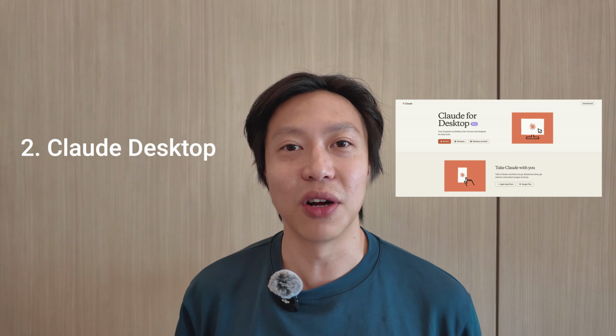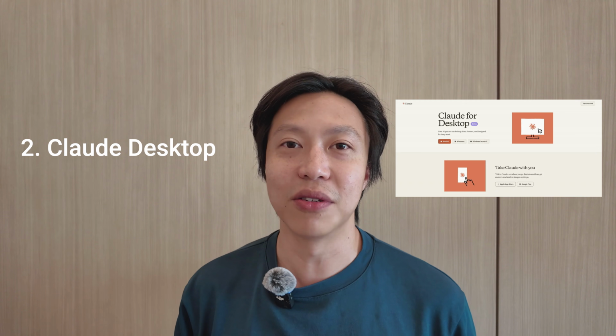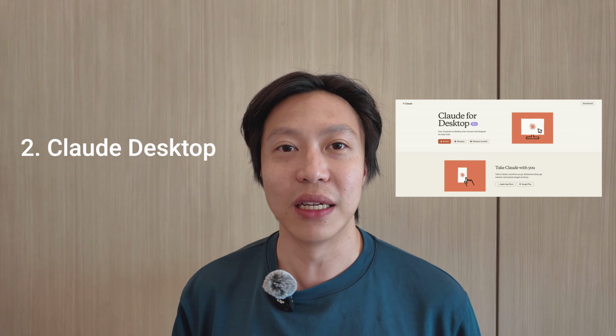Second, you need to install Claude Desktop because that's how it's going to access the tool that's associated with n8n MCP. And third, of course, the n8n MCP itself. We're going to go to GitHub and grab the installation package.